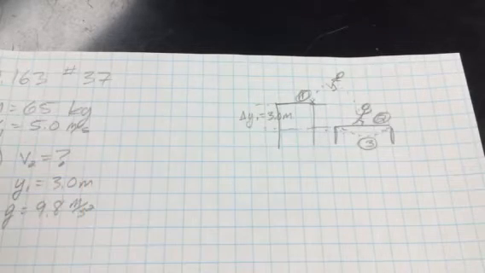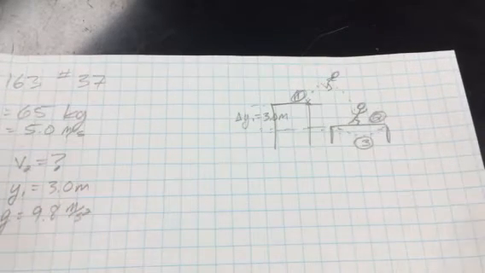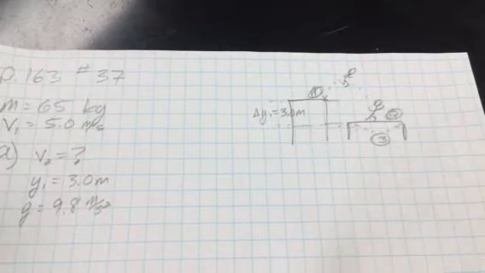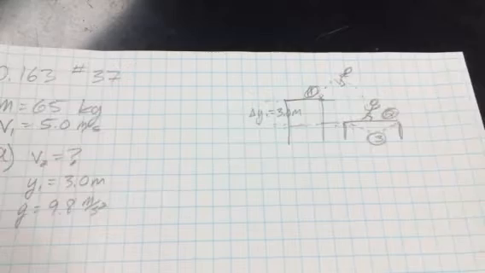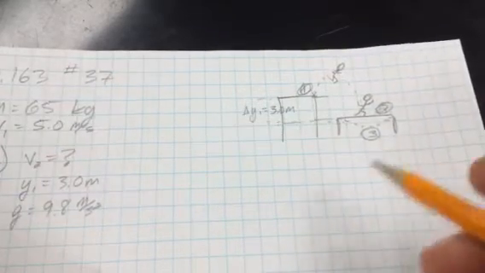Now, there's a couple ways you could do this. You could do this with kinematics, or since we're talking about conservation of energy, you can apply the law of conservation of energy. First thing I'm going to do, as I suggested in class today, is put together an energy summation.